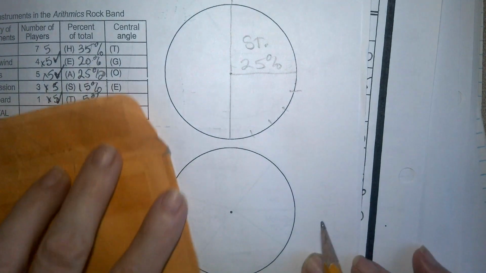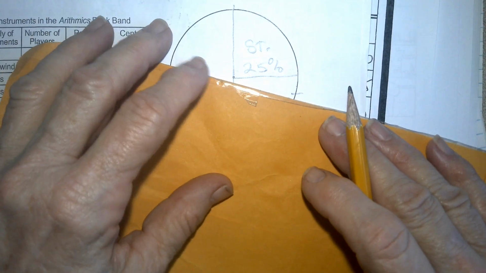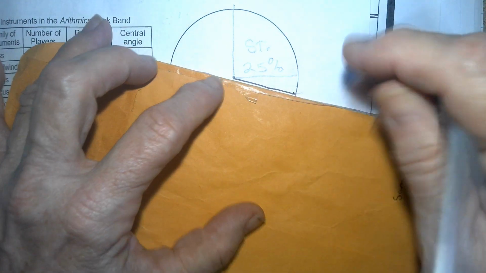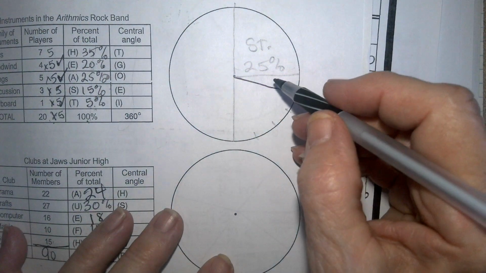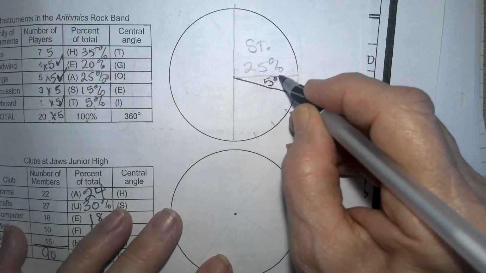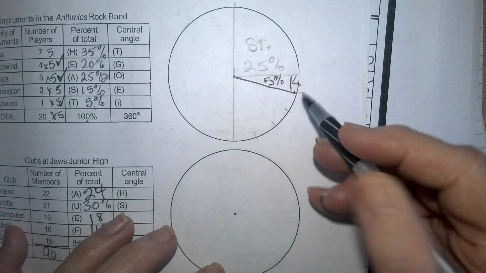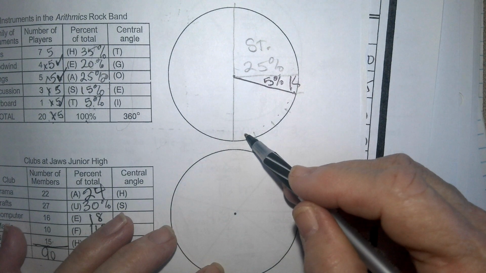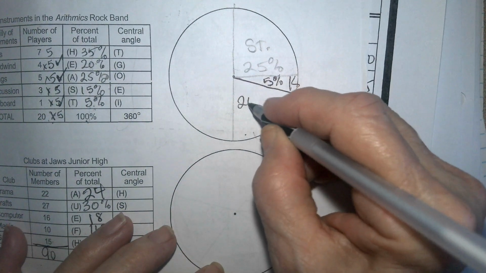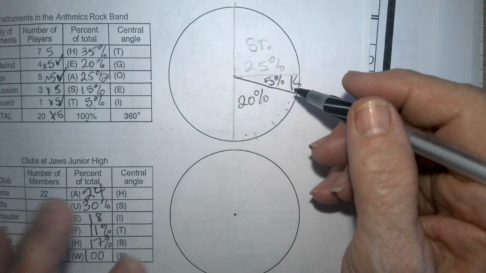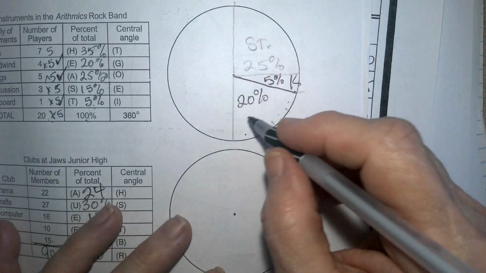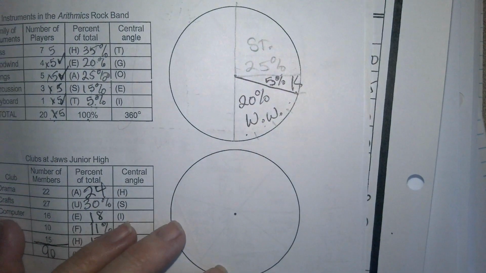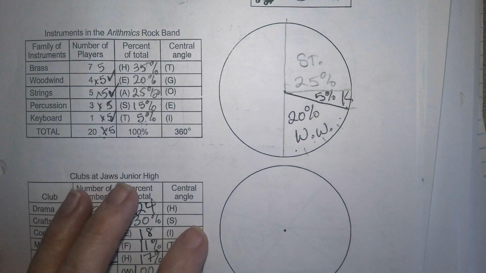So I could be pretty sure that this much of it is 5%, and that's the keyboard. And then 5, 10, 15, 20 is the woodwind. Is this easier than using the protractor? Yes. I think so too. But I like using the protractor.